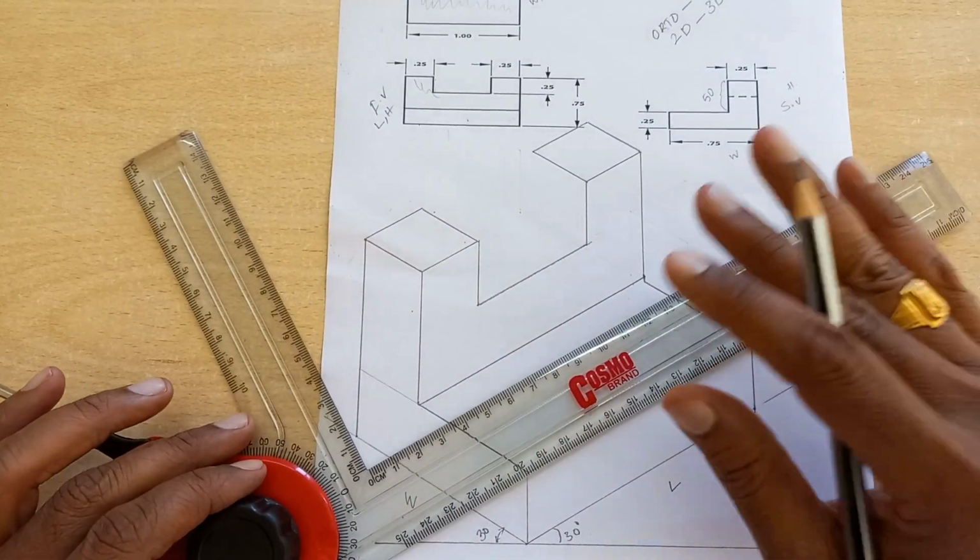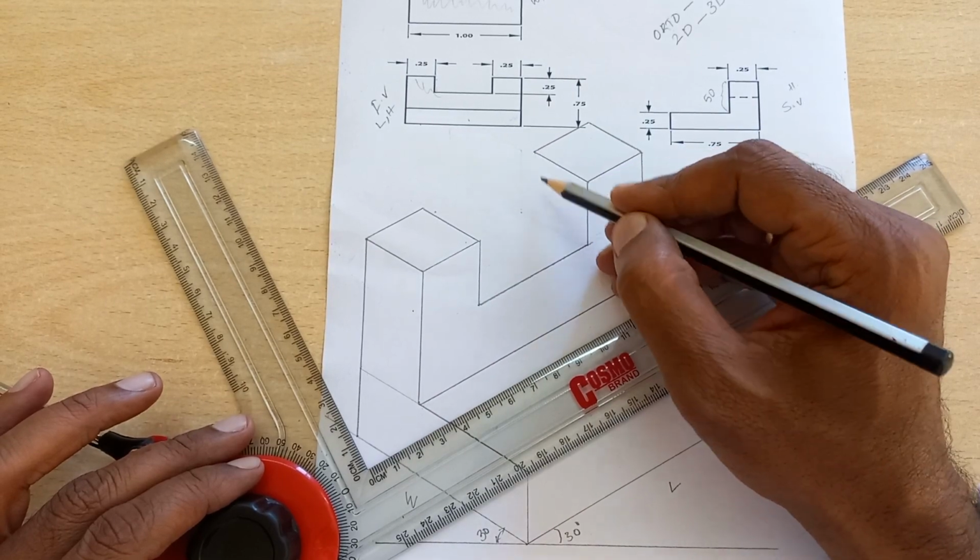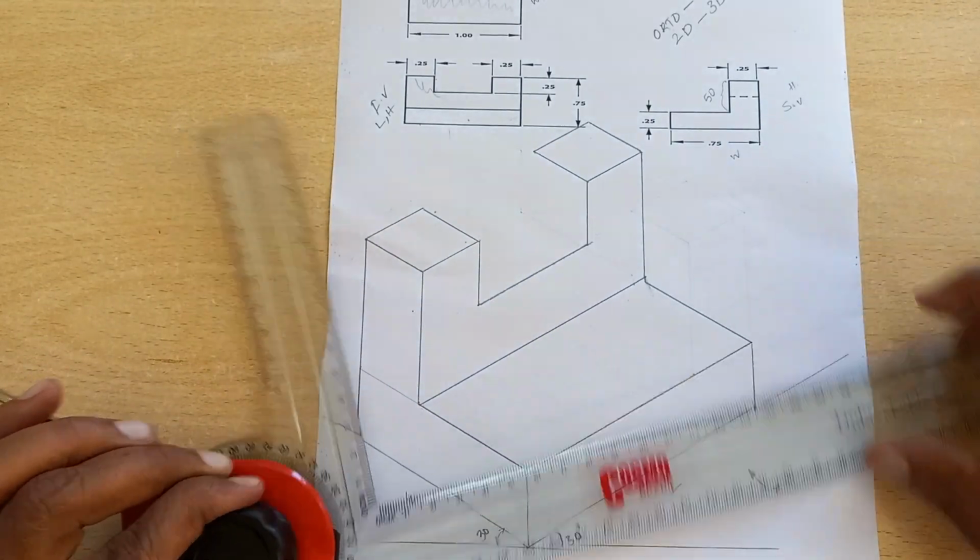Okay, now we have to finish this one. So as the same way this particular portion is to be depth cut by 25 mm.